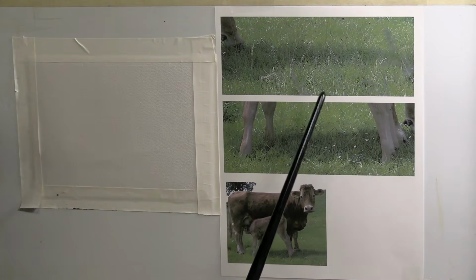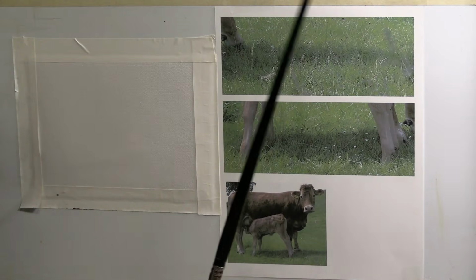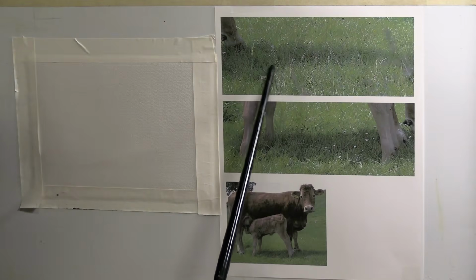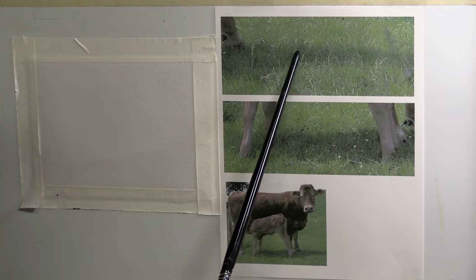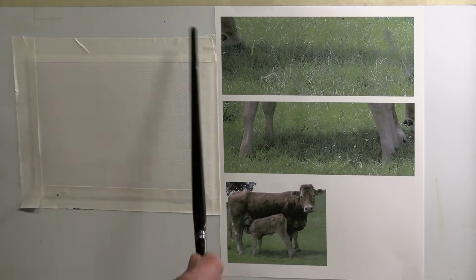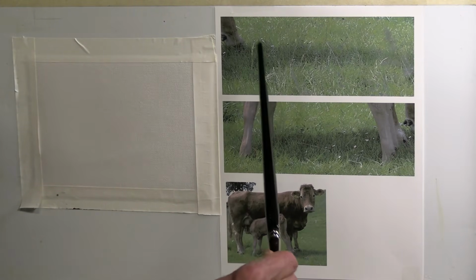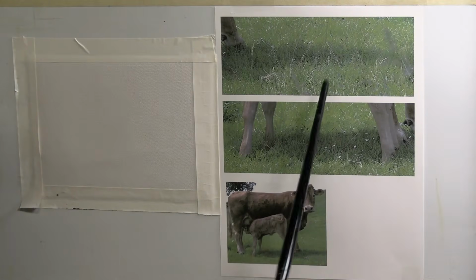And values can do the same thing. Values can gradate, dark moving gradually to light, meaning you can't tell where one value ends and the other begins because they're blended.